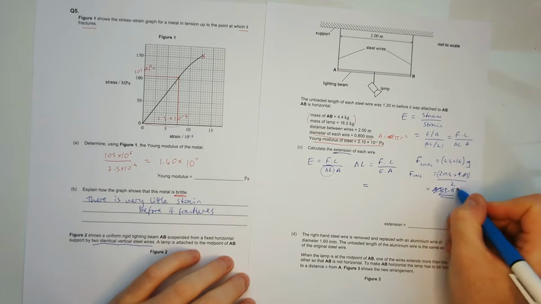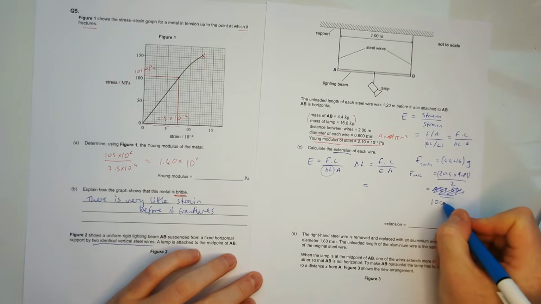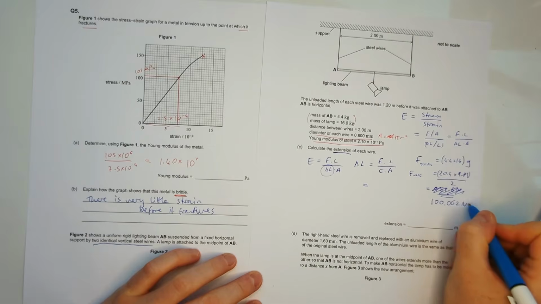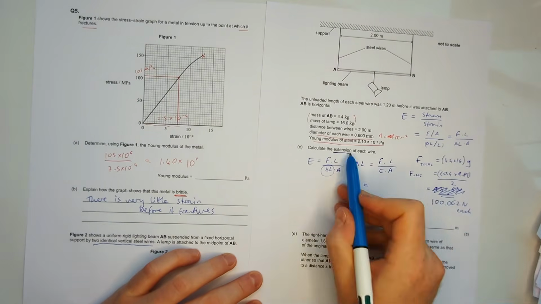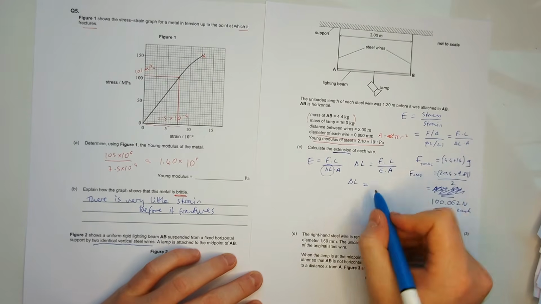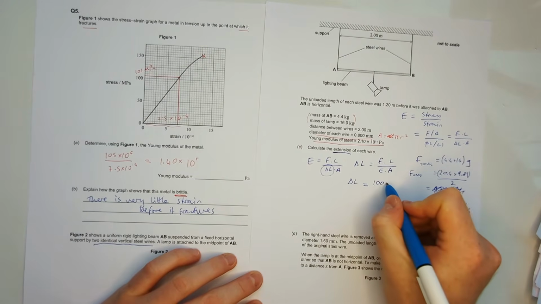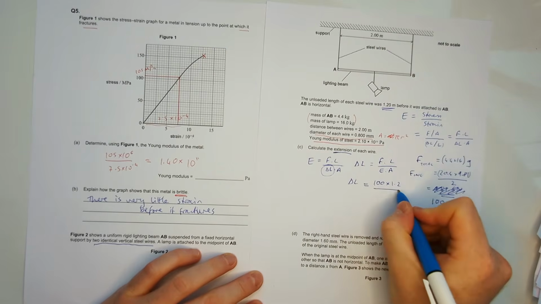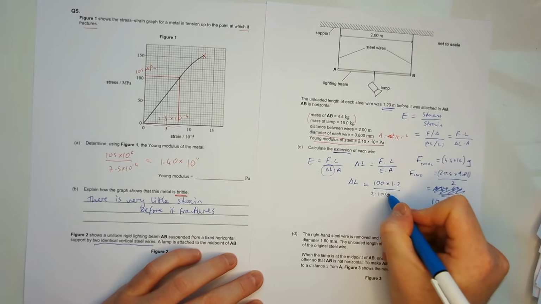So that's for just one of these. Apparently, I can't type into a calculator. Try that again. That's 100.062, or 100 newtons. That's for each. Well, we're only after the extension of each wire, so we can leave it in terms of that. So next we've got the extension is then that. So I'm just going to round it to 100 times the length, which it tells us is 1.2. The Young modulus is 2.1 times 10 to the 11.